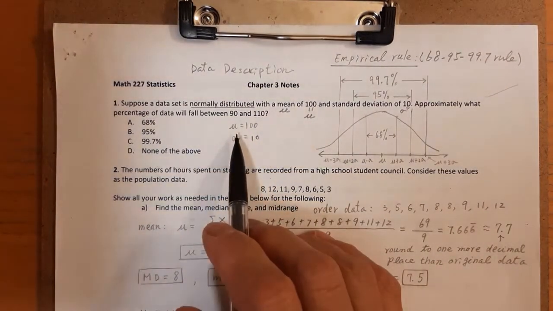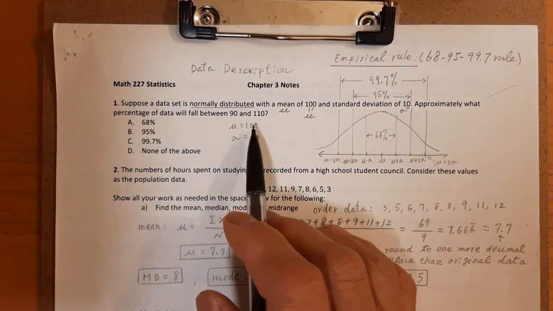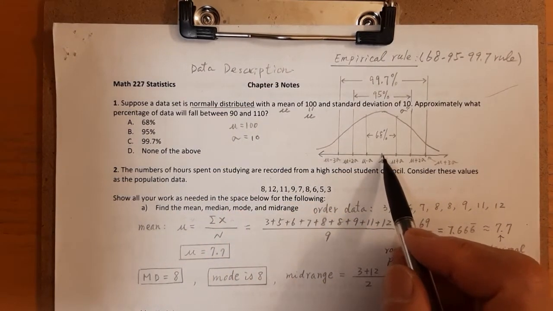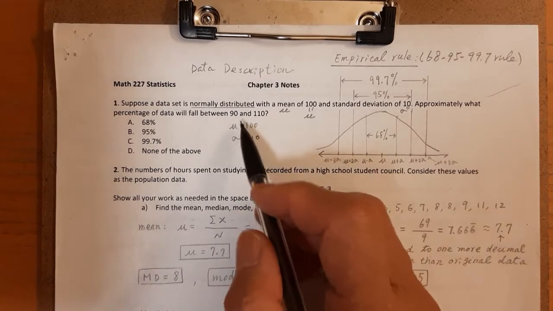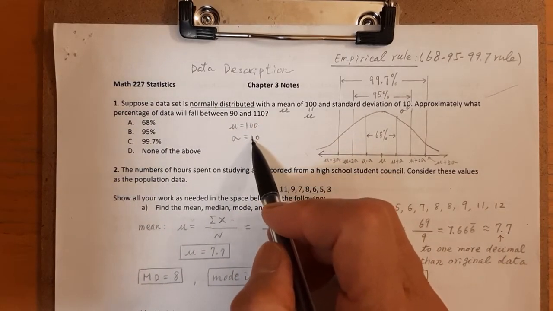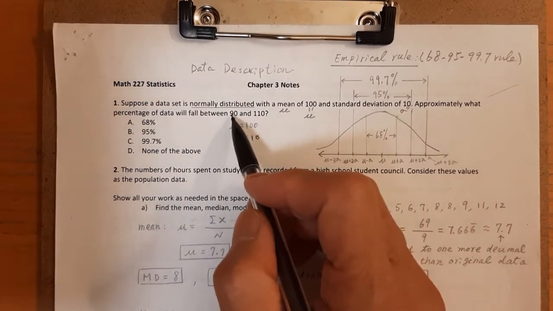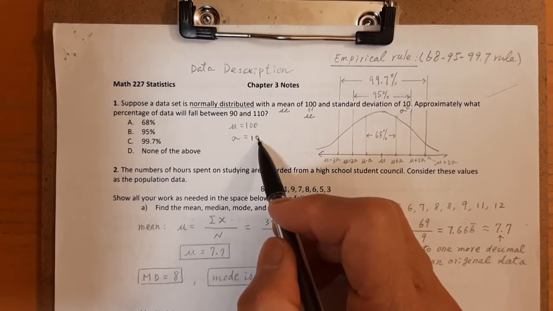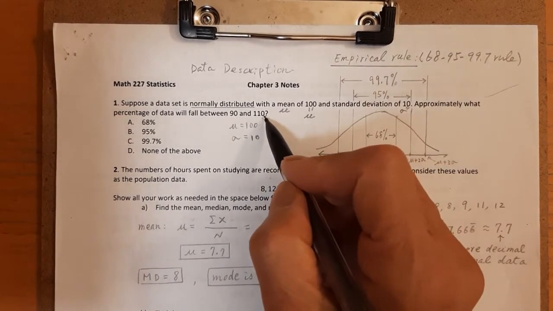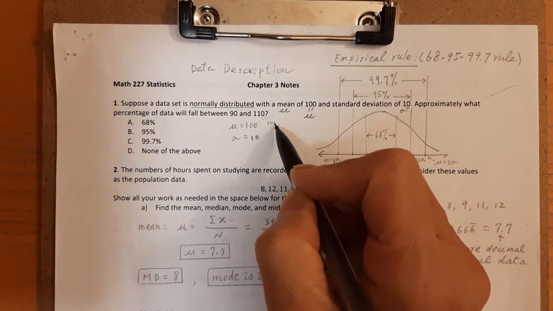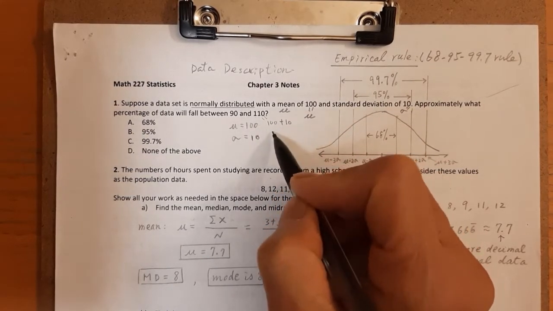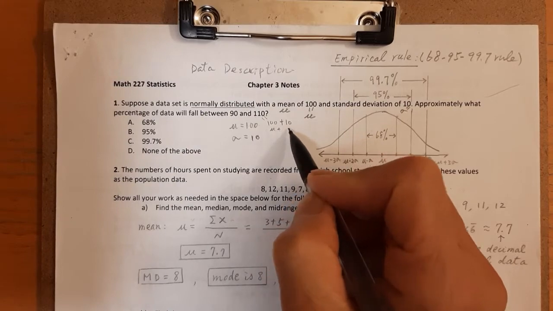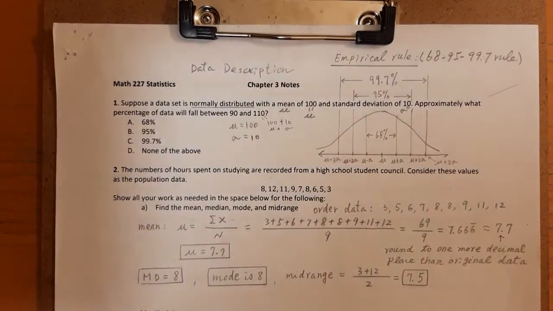So the mean is 100. Below the mean, 100 minus 10 is 90, which is the mean minus 1 standard deviation. Above the mean, 100 add 10 is 110, which is the mean add 1 standard deviation.